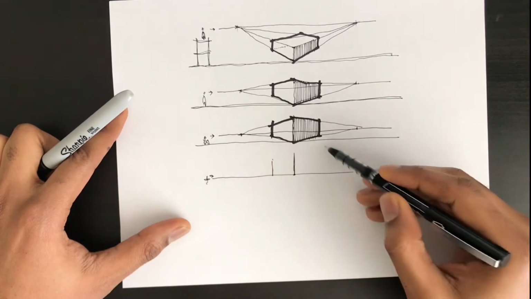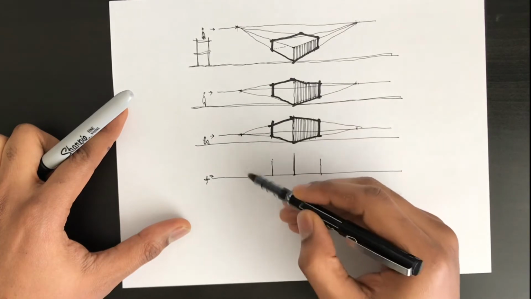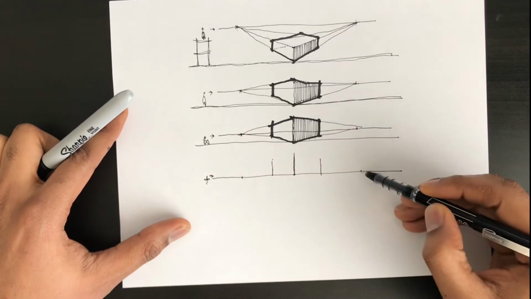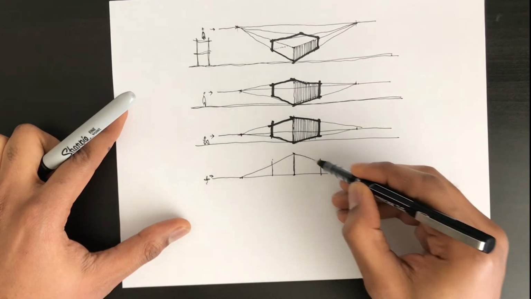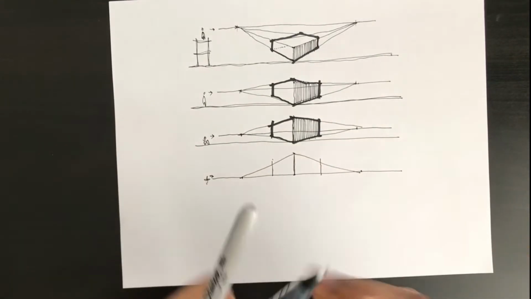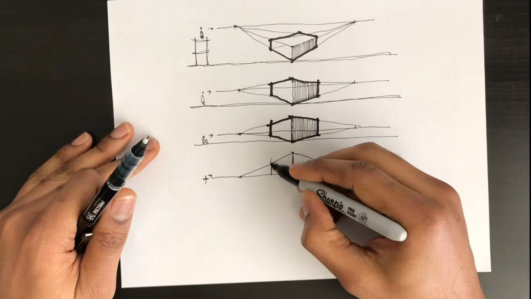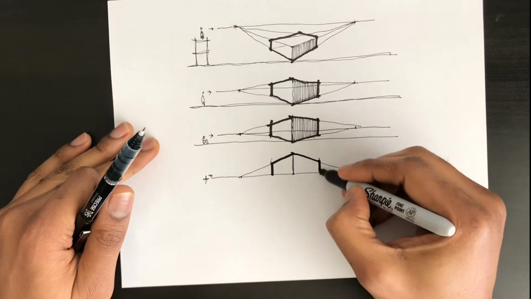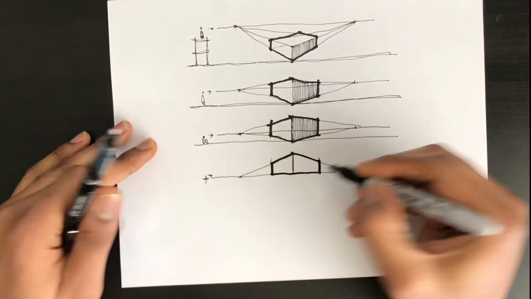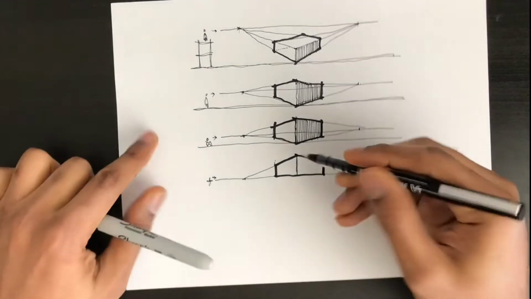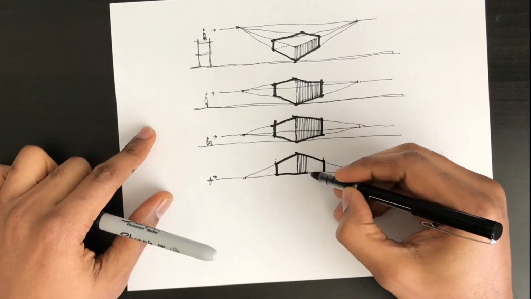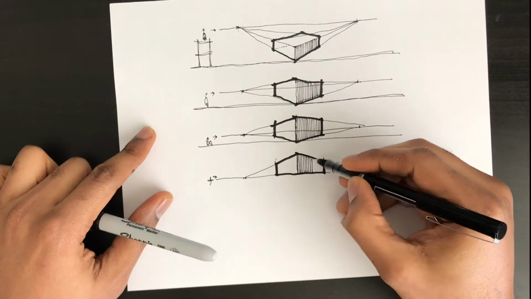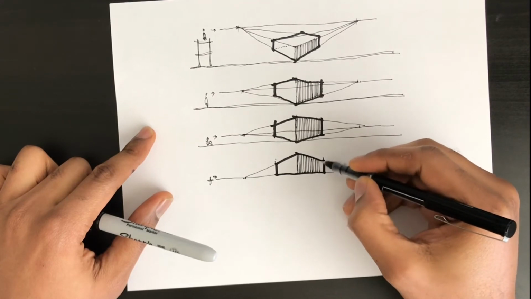Still the same proportions. Draw the line here, draw the line here. That's our perspective line. Then we go this way, go that way. Bust out the outliner again. If you understand these basic principles, your perspective drawings will come out a lot better.